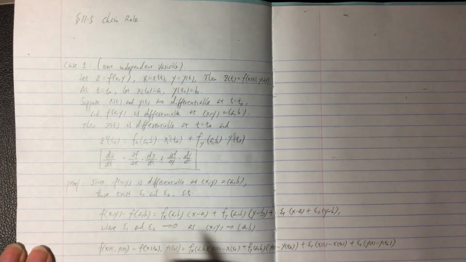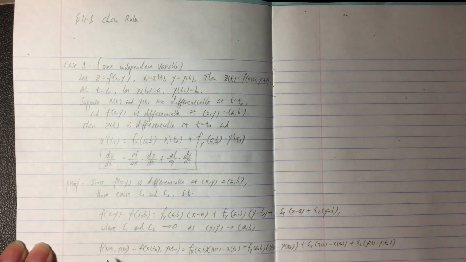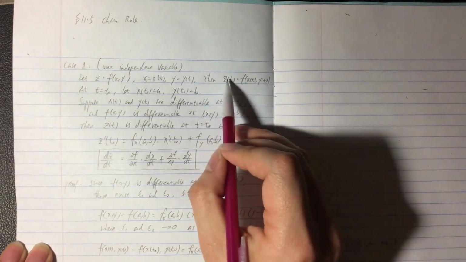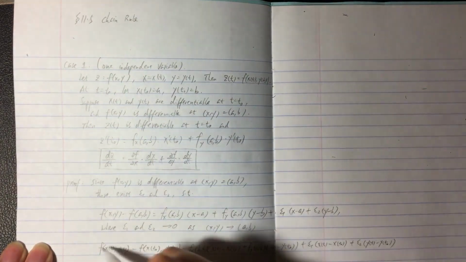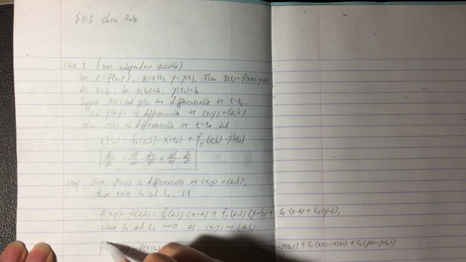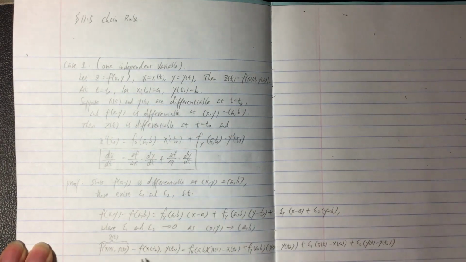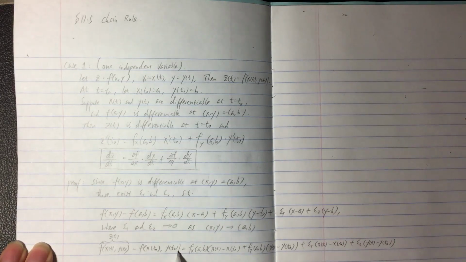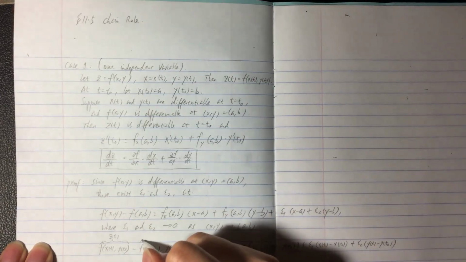Next, if we observe this equation, we can see that f of x(t), y(t) is equal to g of t. And similarly, f of x(t0), y(t0) is g of t0.